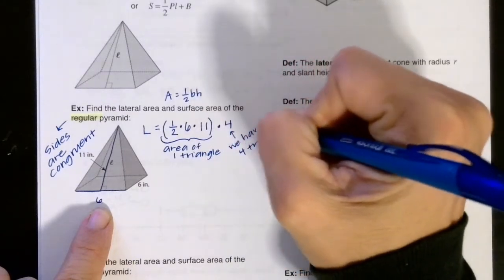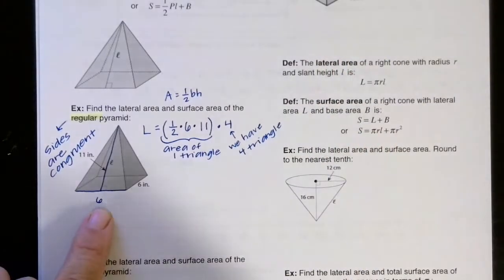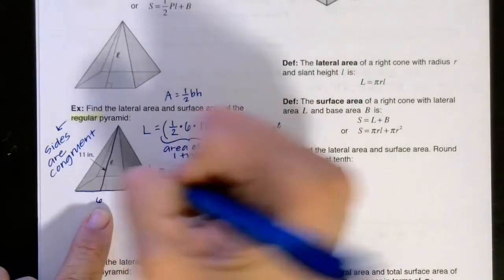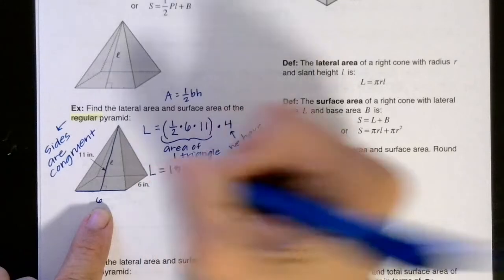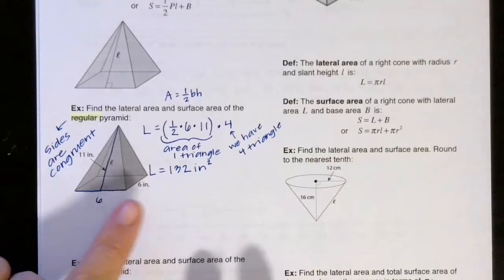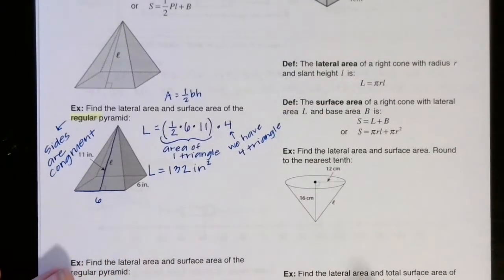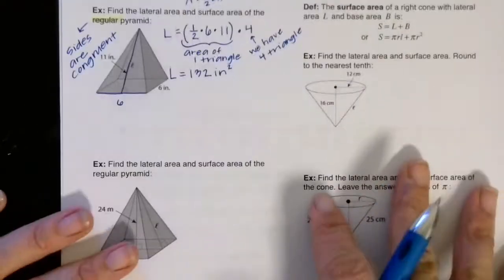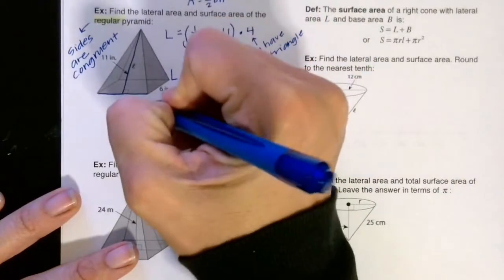So then we plug that into our calculator, and we get that our lateral area is 132, and our unit is going to be inches squared because it's area, and area is always squared. And then what we have left to do is find the surface area.